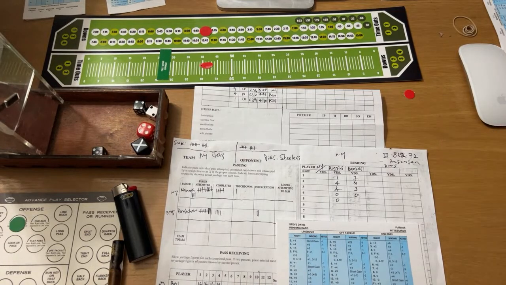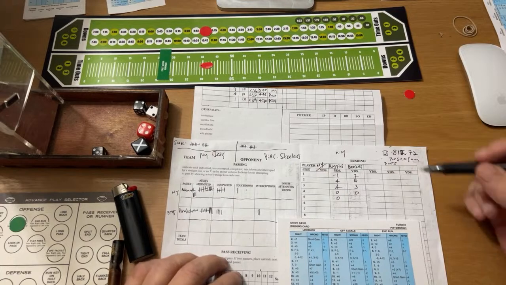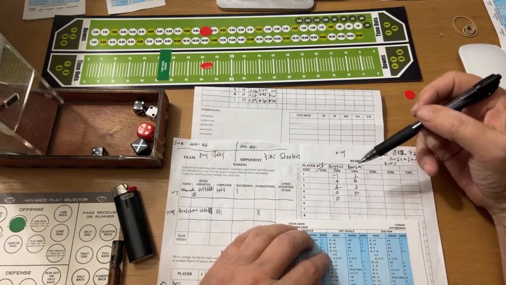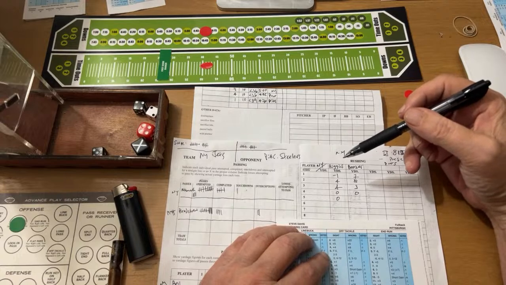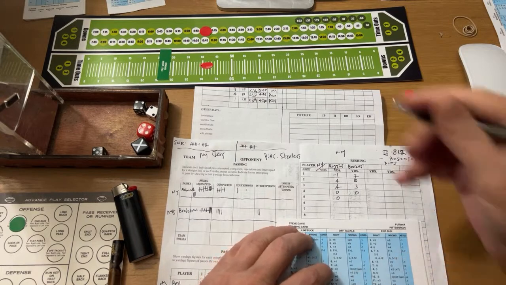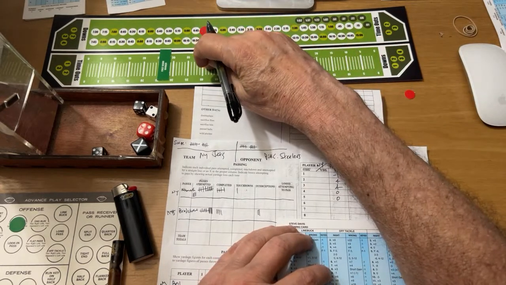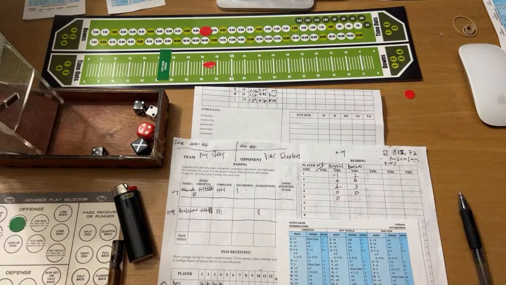Looks like a penalty. On the first and 10, they guessed right. Let's first see the play. It's going to be 9, and it's going to be a -1. But let's see what the penalty is.